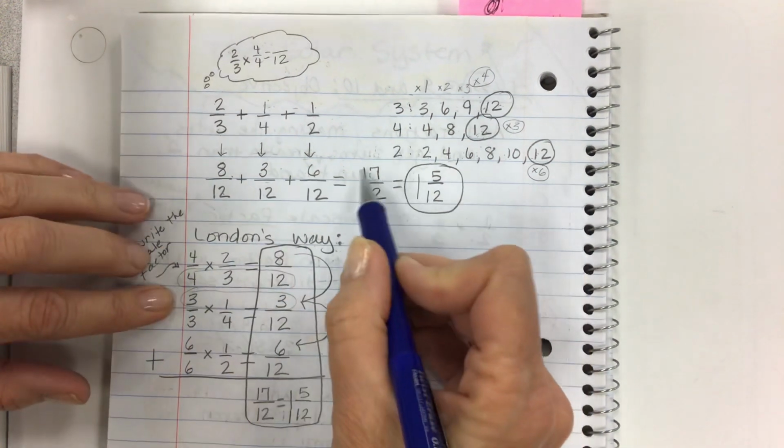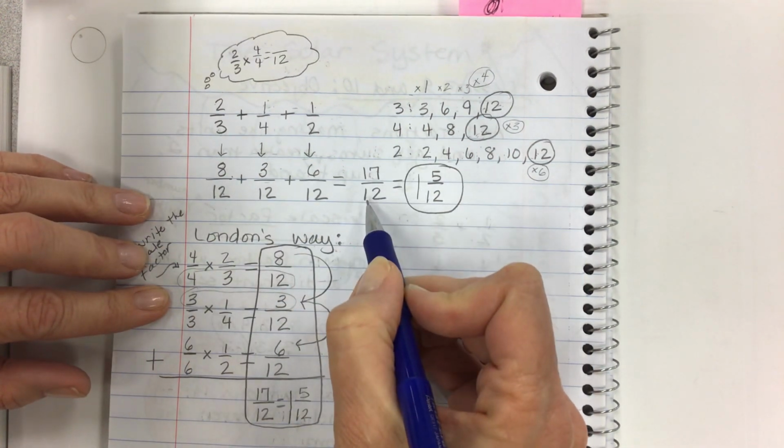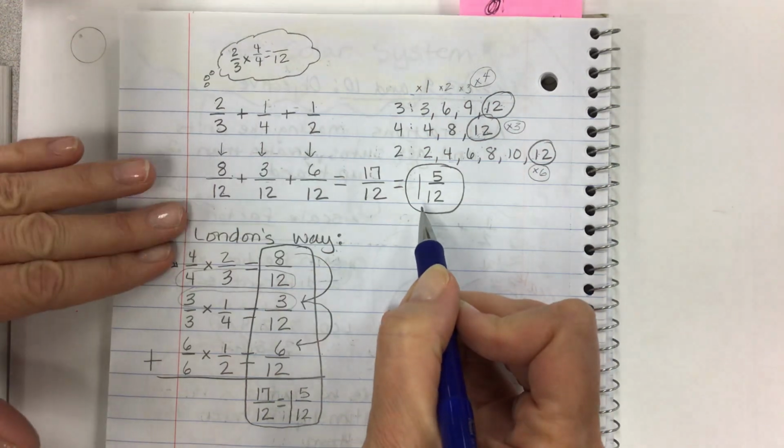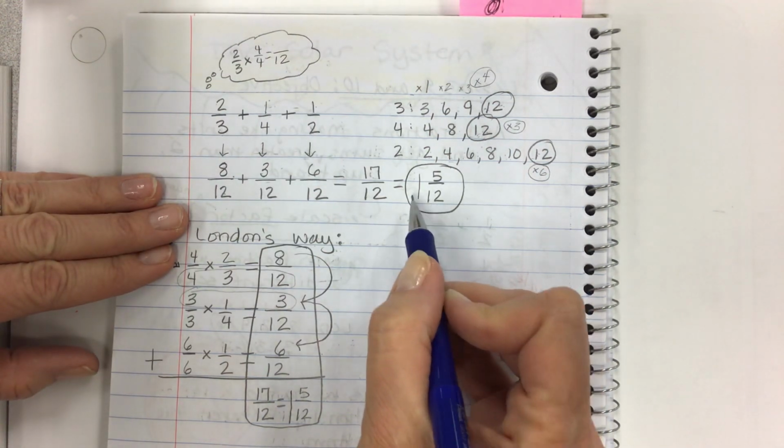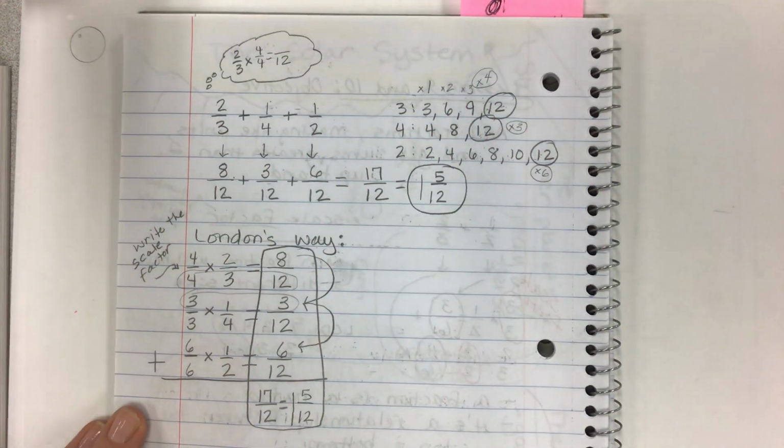Now I add. I end up with another improper fraction. Again, our sums are going to be between 1 and 2 for many of these. 1 and 5/12 is your answer.